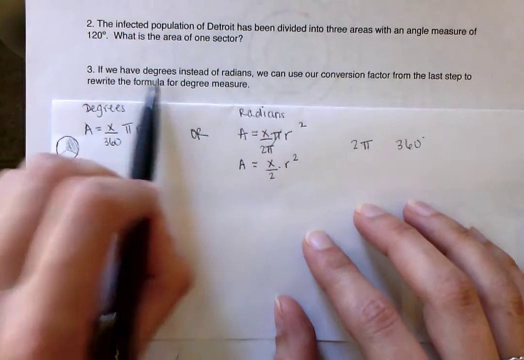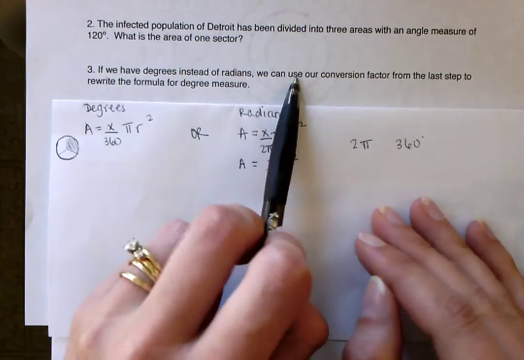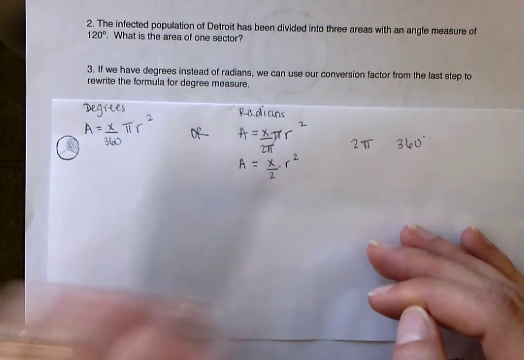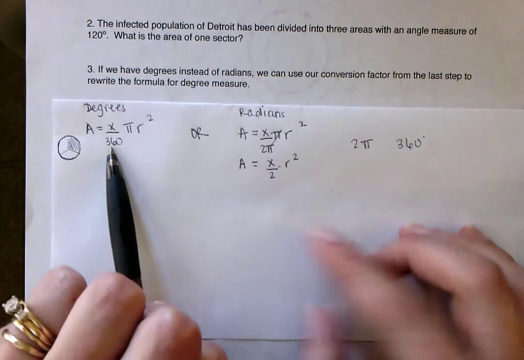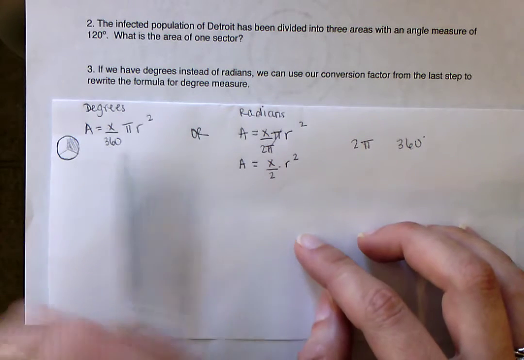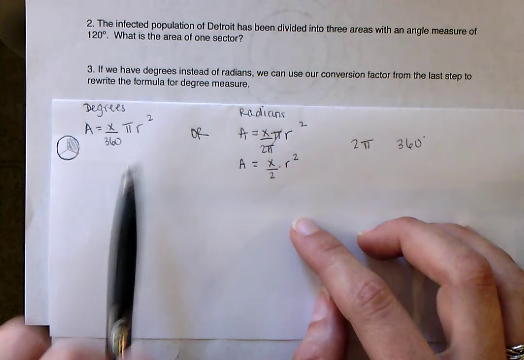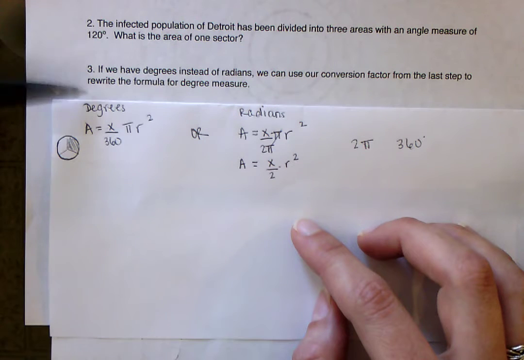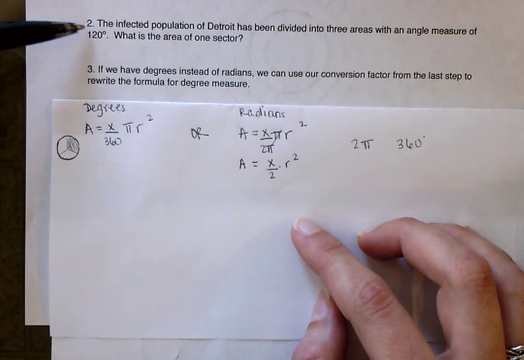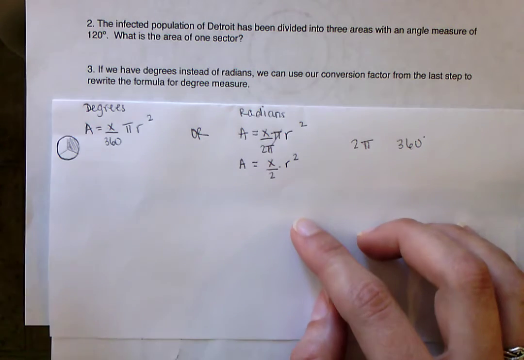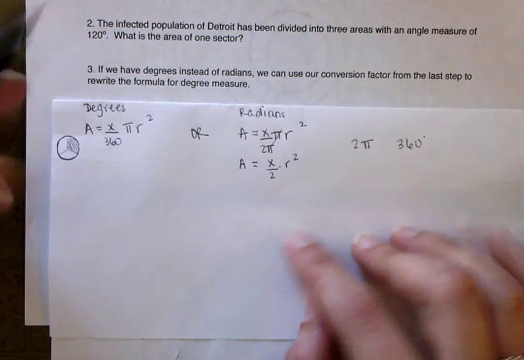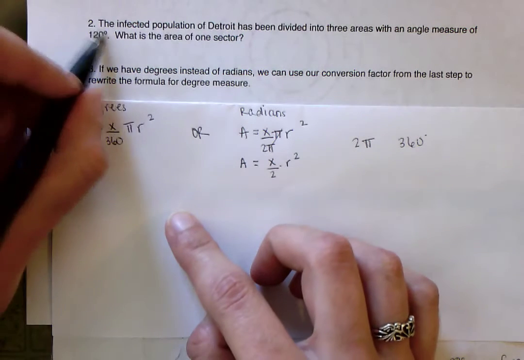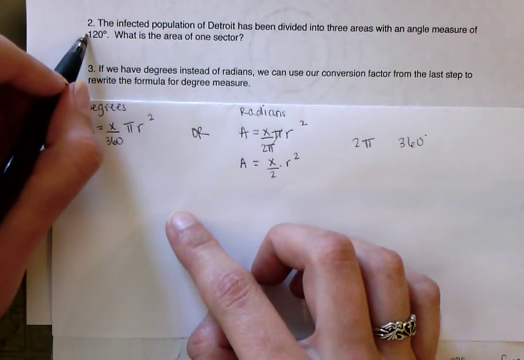If we use degrees instead of radians, we can use our conversion factor we talked about to rewrite the formula for degree measure. We already did that. So what I want to do is calculate for number 2 and 3 the area in degrees and in radians. And you can have both of those on here. And I think they probably should have said 2 pi over 3 for this.